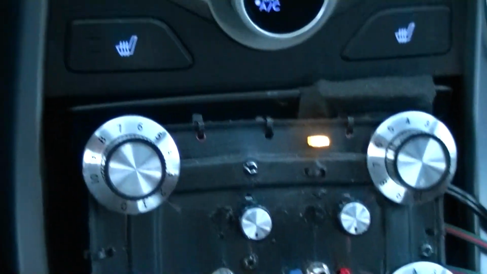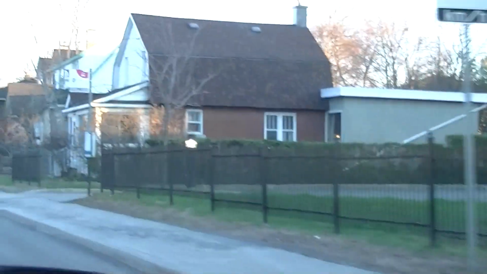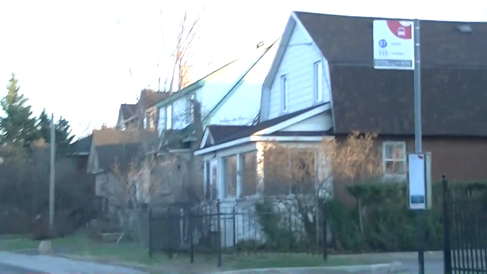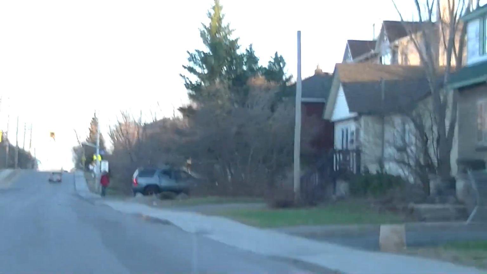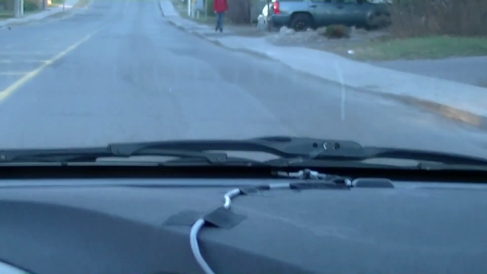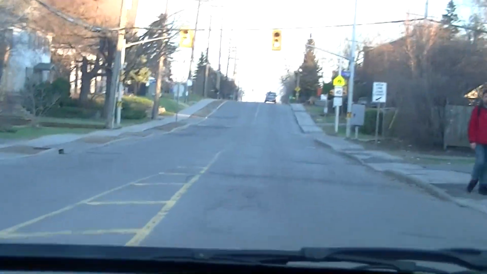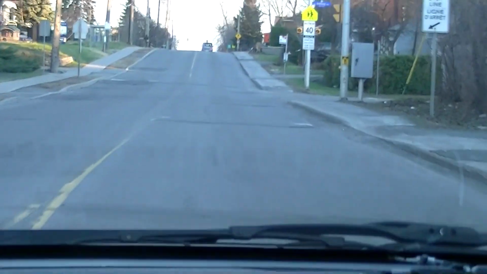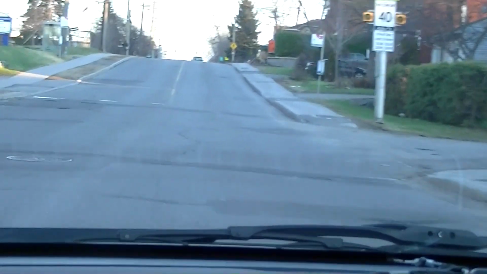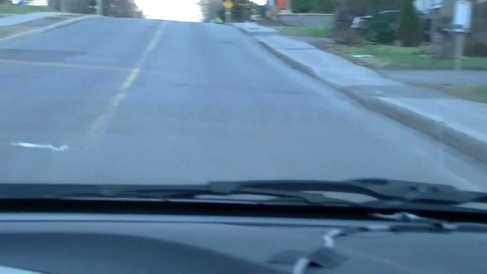The heated seat is still on. So let's lower the window a bit on this side.